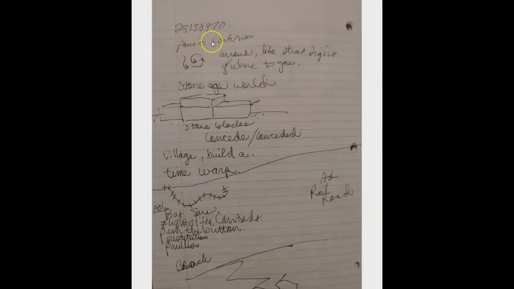Panic, confusion. Now, if we're in a black hole, then I could see how that would be. Arrows like street signs of where to go. Arrows that are pointing but not really pointing. They're in a nonlinear, chaotic fashion. Stone Age world. Stone blocks on a sort of ground. I don't know about this, but build a village. Build a village. Time warp. Is this going back in time? Is this a different time?